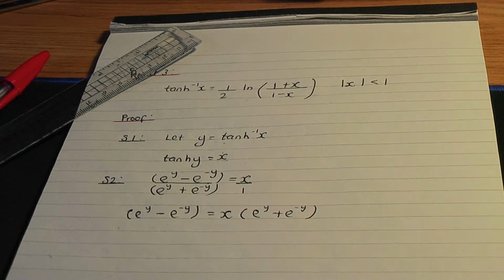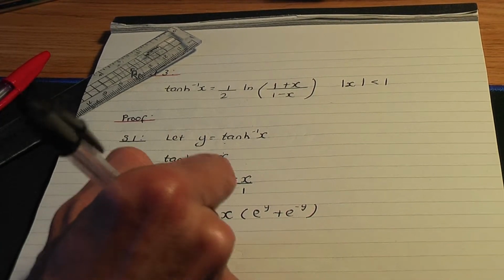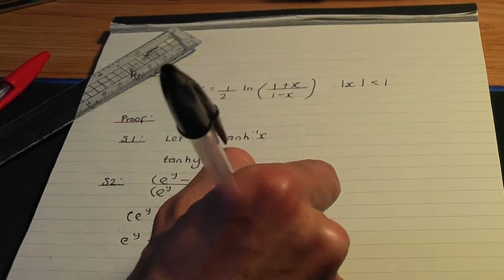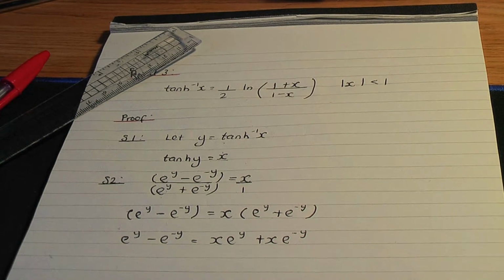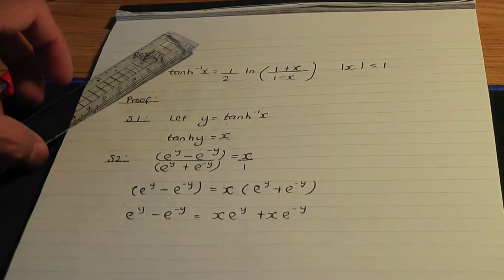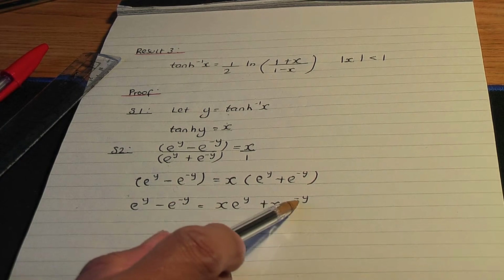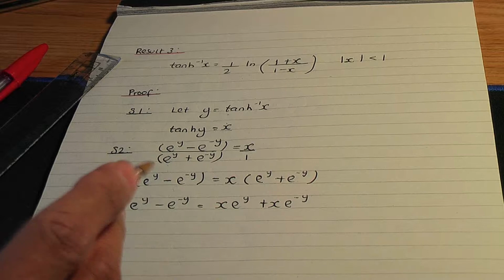If I expand the brackets, e to the y minus e to the minus y will be x e to the y plus x e to the minus y. Now I don't like negative powers, so I'm going to get rid of these negative powers by multiplying the whole equation by e to the plus y.